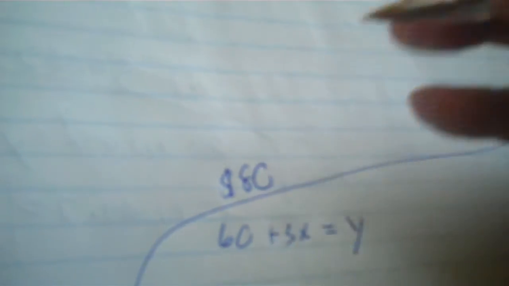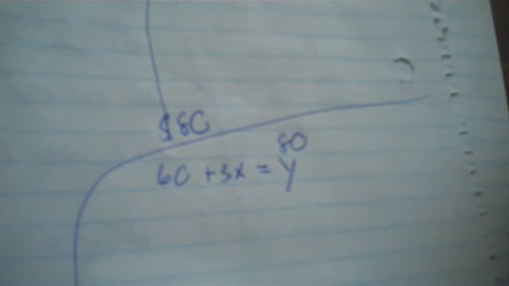Okay, and now they give me $80. Now where would I put 80? You got to pay attention to this. So trace that up to your dollars here, and that's Y. So 80 is going where Y's at.